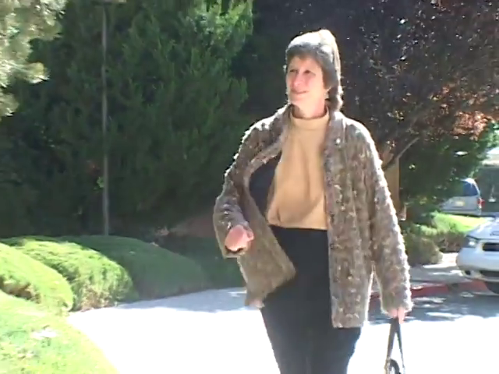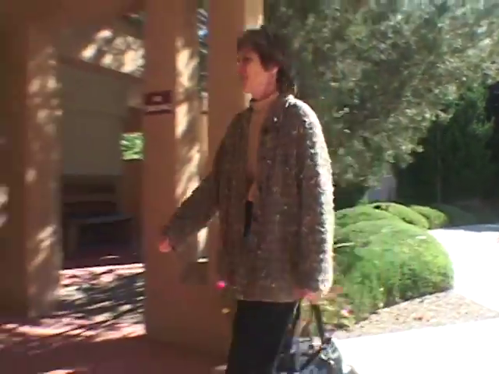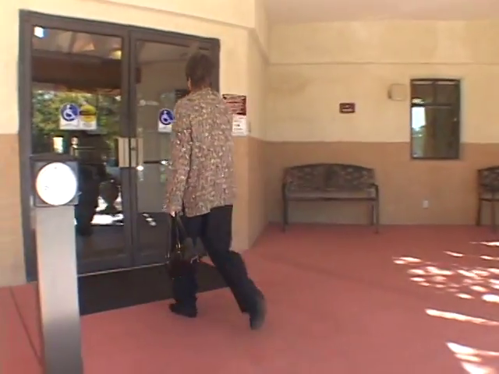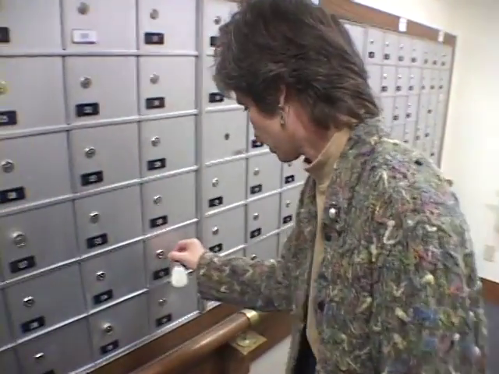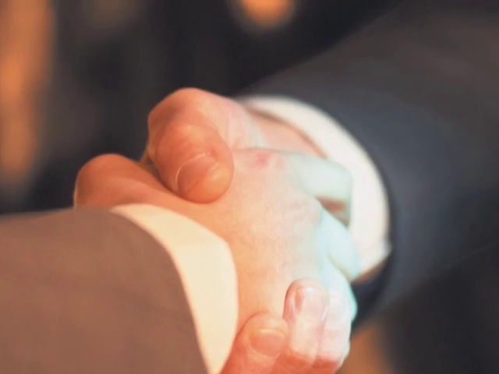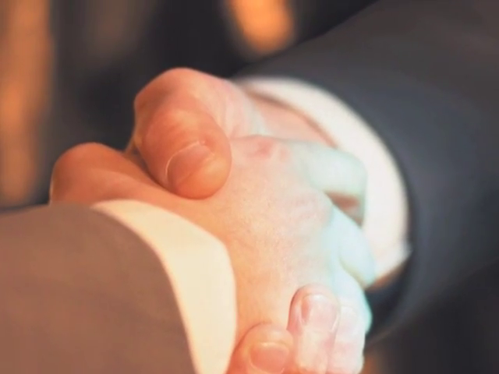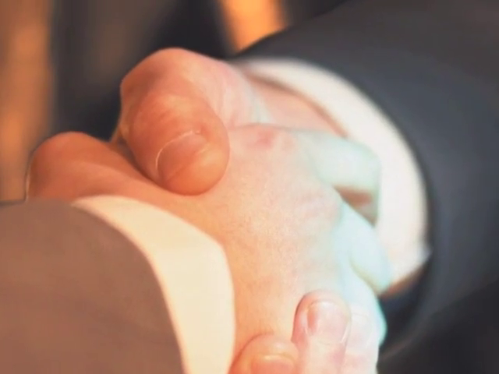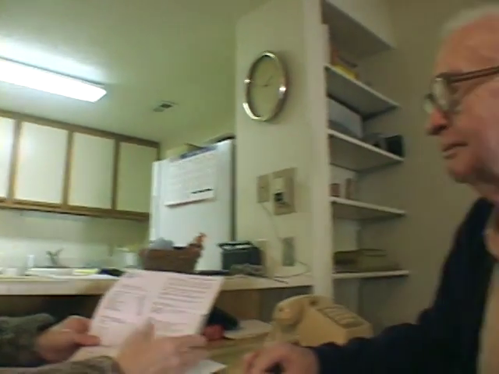A conservator is responsible for handling the ward's, the incapacitated person's, money and property. Sometimes the ward is referred to on accounts as the conservatee. The conservator works hand in hand with the guardian to maximize assets and make decisions that serve the financial and best interest of the ward.